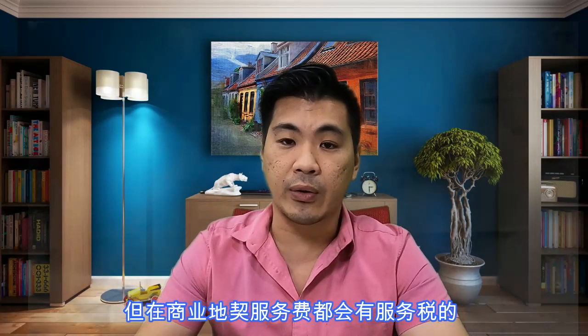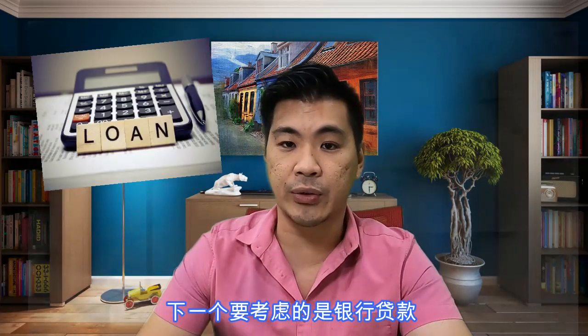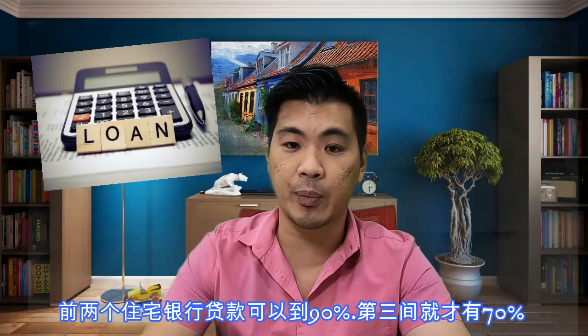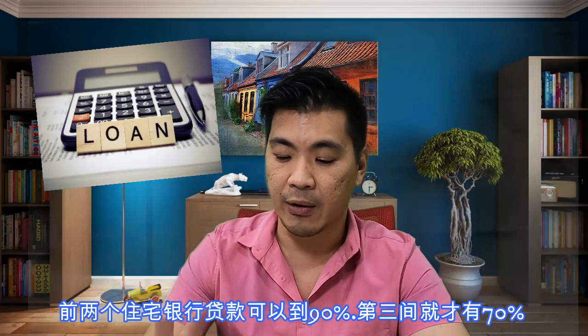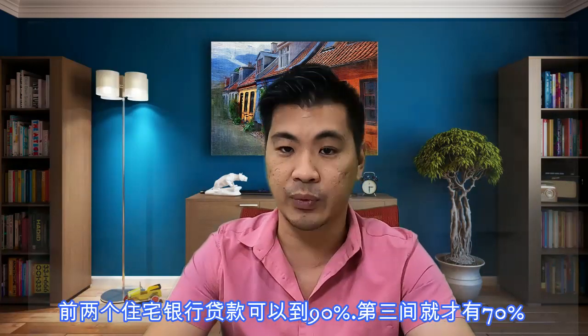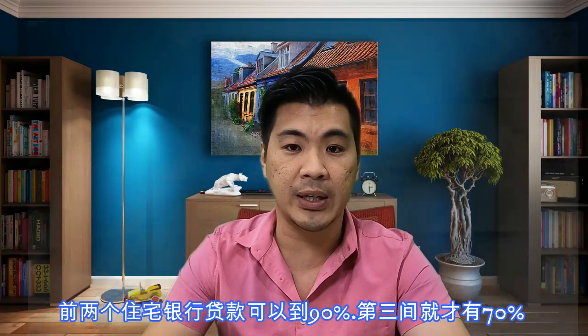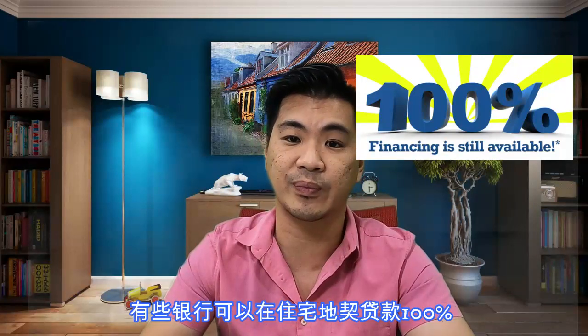Then the second thing you need to consider is the loan margin. For the loan margin on a residential title, for your first and second property, you are entitled to get 90%, depending on your financial strength. For the first and second property, you get 90% loan, and for your third, you get 70% loan. But as for commercial properties, the maximum you can get is 85% loan. Nowadays, there are new packages from some banks that actually offer residential properties at 100% loan.